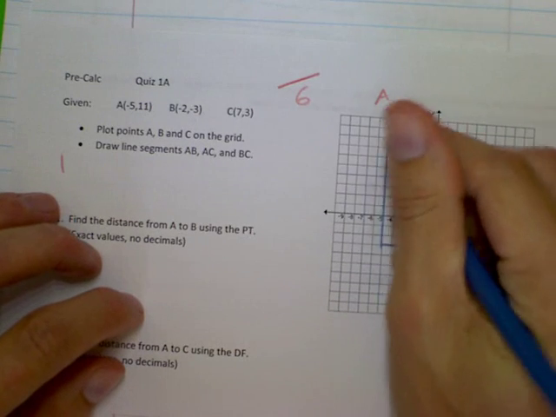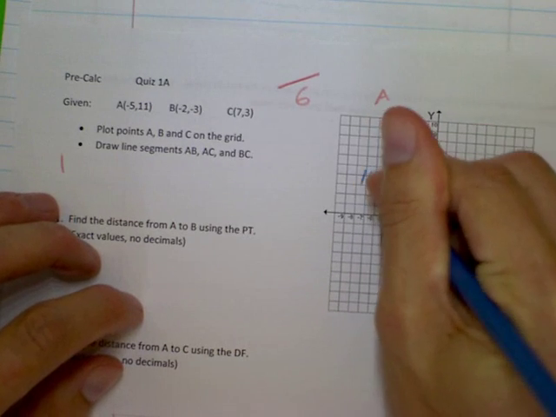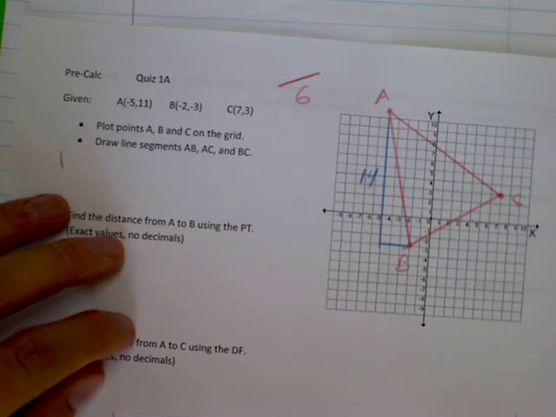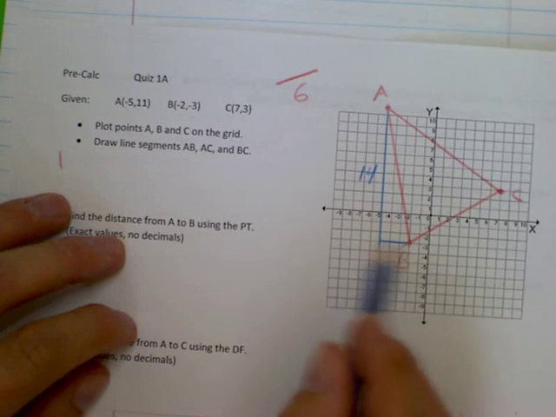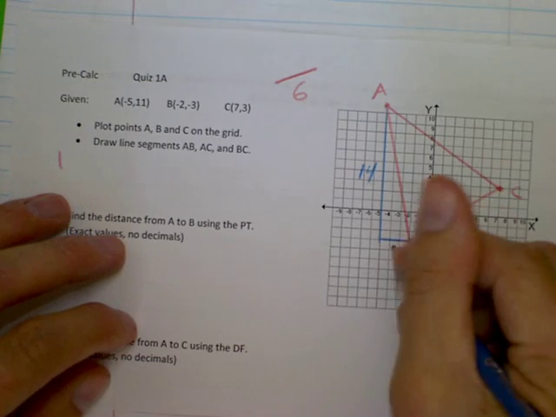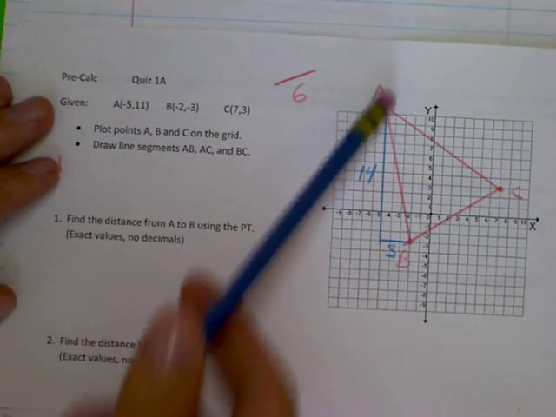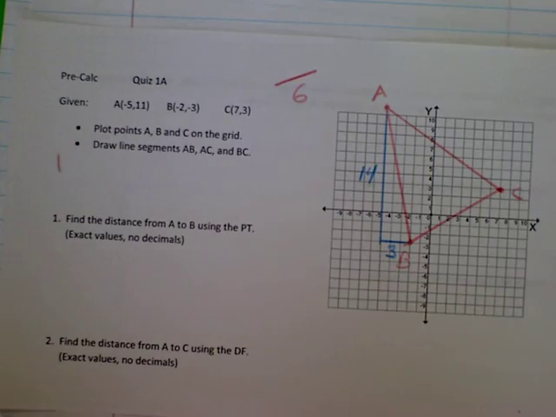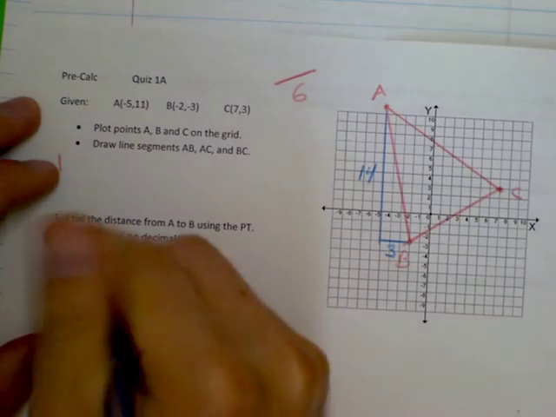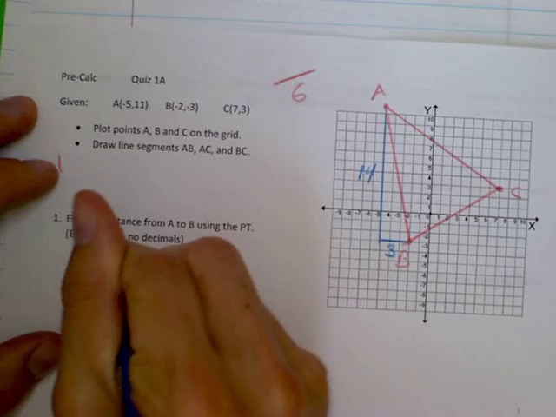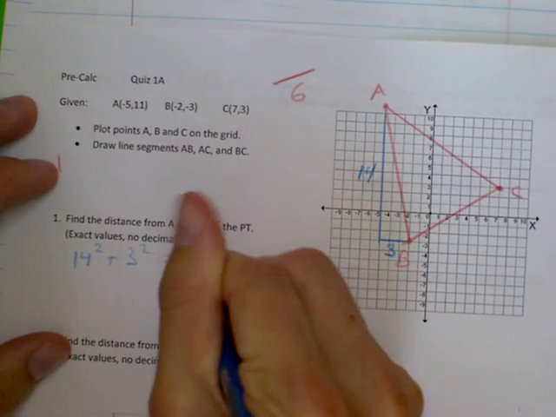Okay, so how long is this side? Well, you can count. It's 14, right? And then how long is this side? 1, 2, 3. And how do you do the Pythagorean theorem? Well, you do a squared plus b squared equals c squared. So in this case, we would take the 14 squared plus the 3 squared equals the distance squared.